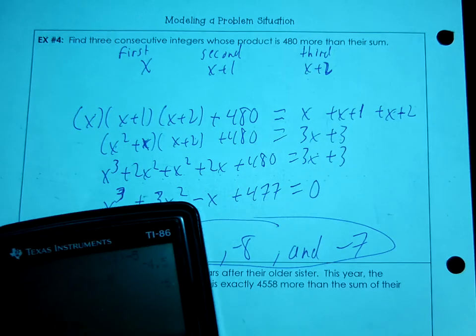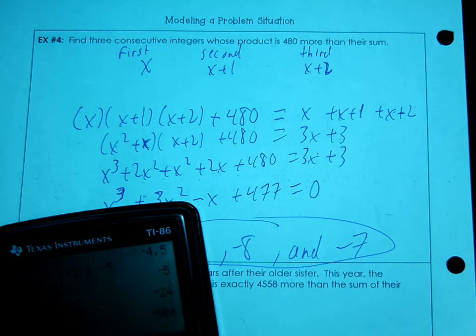Why not? So if I took -9 plus -8 plus -7, I get -24. If I multiply them, -9 times -8 times -7, you can see here it's -504. Oh, and I did this backwards. I got the product 480 less than their sum.